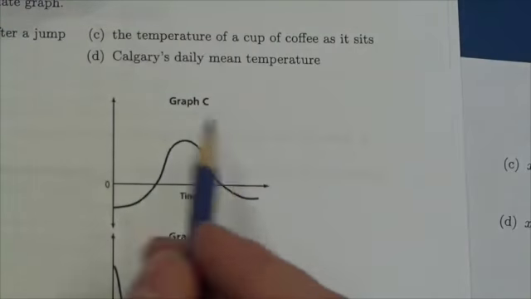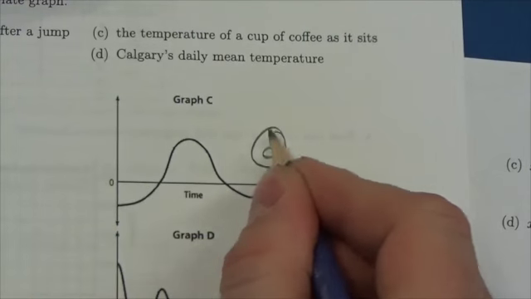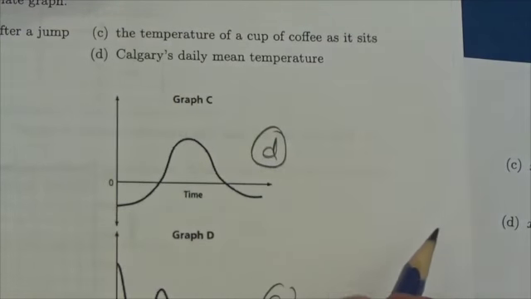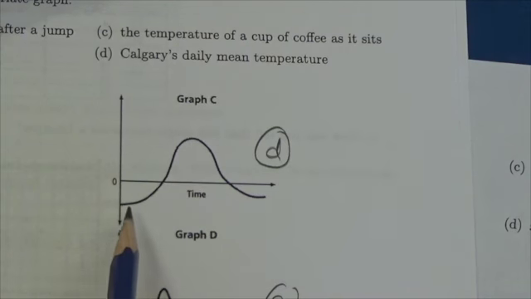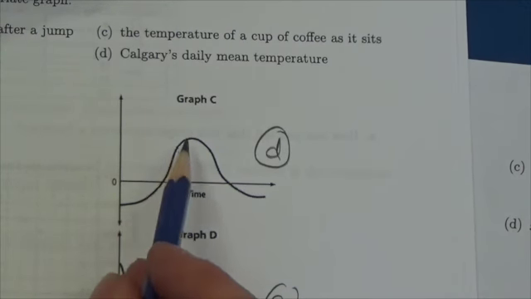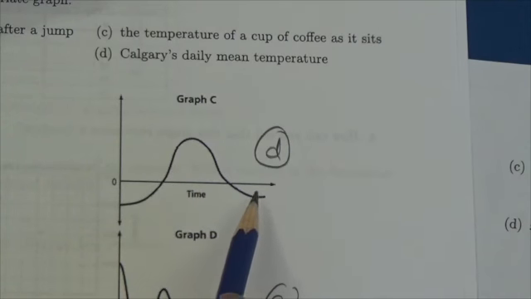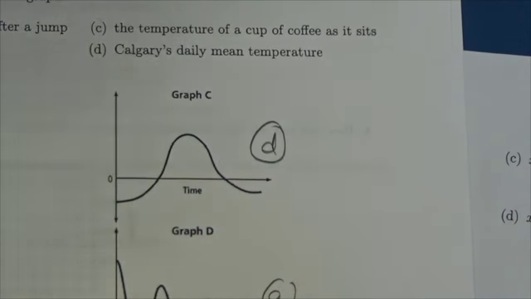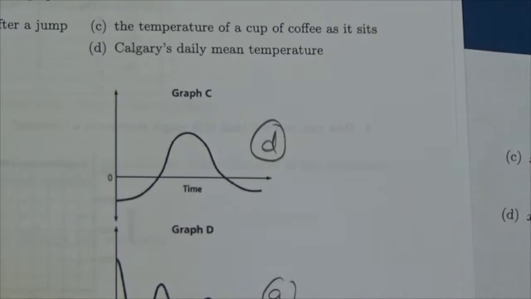Now, by default, this has to be D, but let's just take a look at the scenario. Calgary's daily mean temperature. Well, that makes sense here. It starts low, goes up during the middle of the day, and then again goes back down at night. So that's entirely consistent with that scenario.